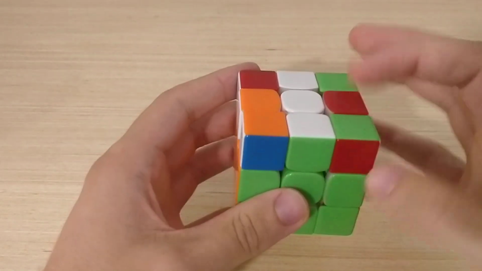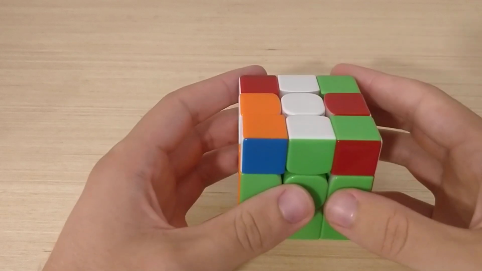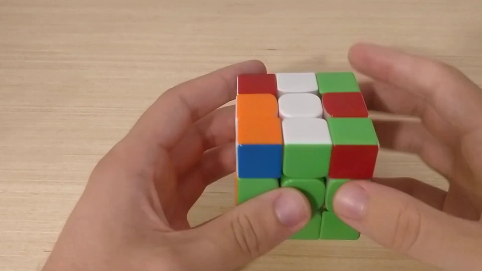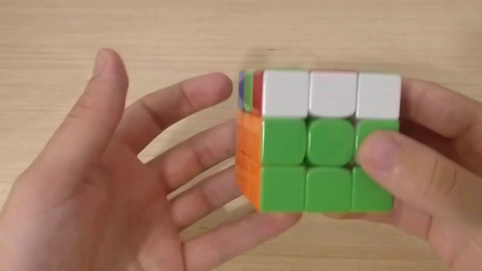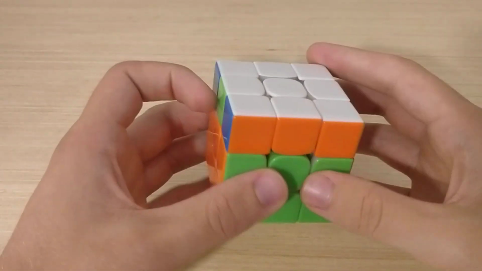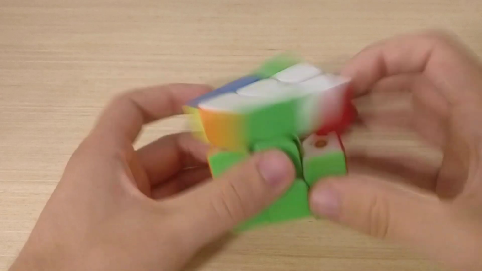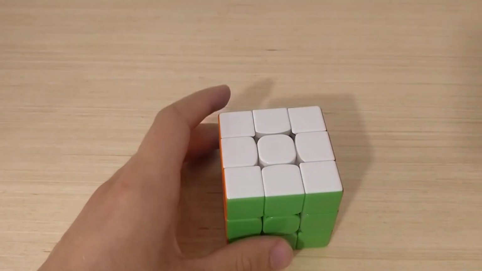Okay, so this is actually a case that I made a video on. I recognize that these two match, these two are opposites, so I'll hold the matching ones at the front and do the best alg for that OLL. And U Perm, solved. 35.